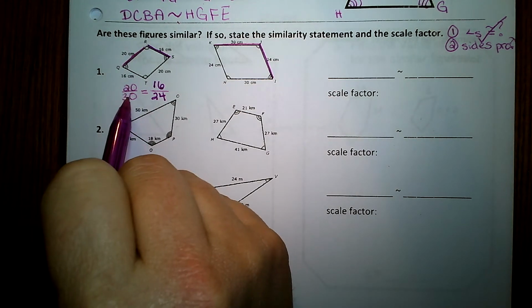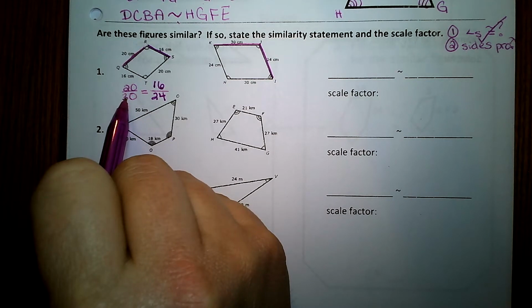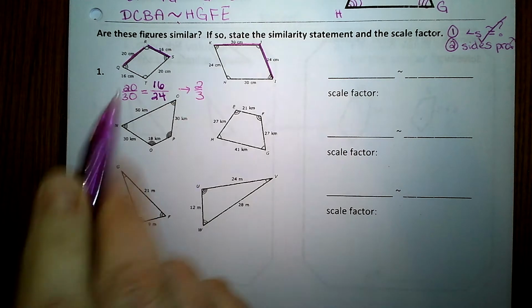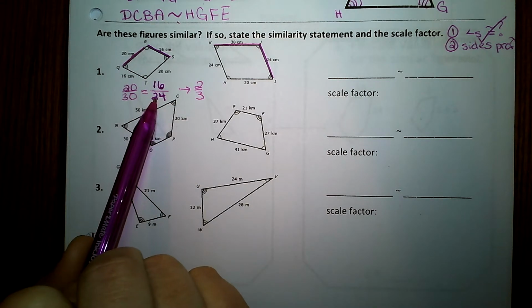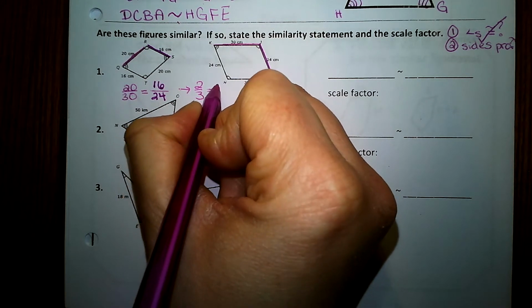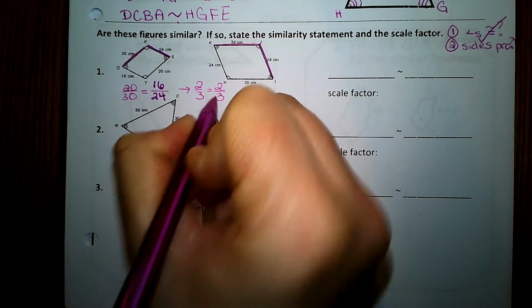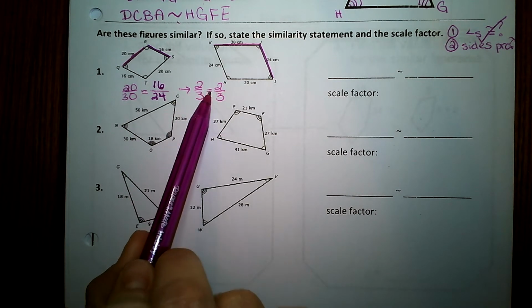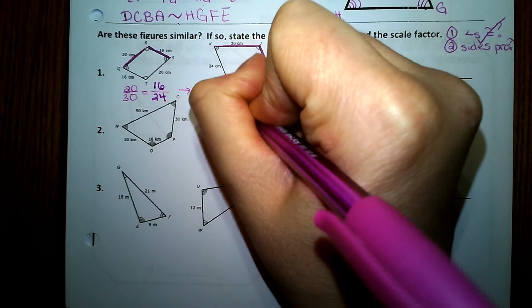20 over 30, you can divide both of these numbers by 10, and that would give you 2/3. 16 over 24 can both be reduced by 8. 16 divided by 8 is 2, and 24 divided by 8 is 3. So this is a true proportion. 2/3 is equal to 2/3.